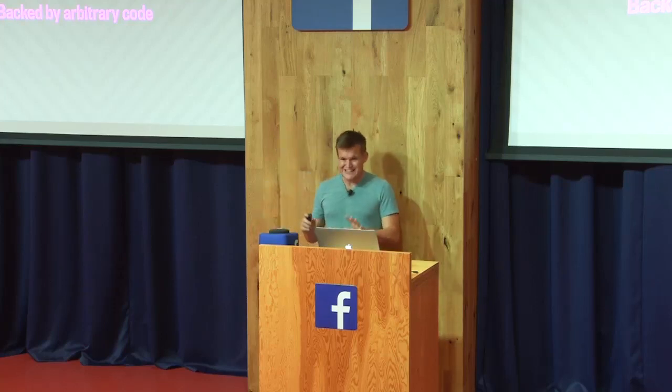So another one of its principles is that GraphQL is backed by arbitrary code. It is not a storage engine. It's not a query language for a graph database. Okay, let me repeat that. It's not a query language for a graph database. It is a query language over your application's graph, meaning your application's data model, which is defined in code.